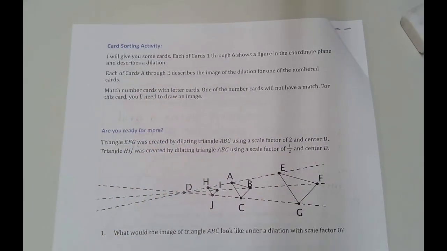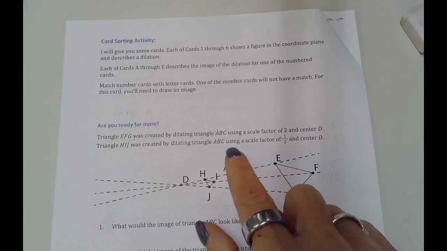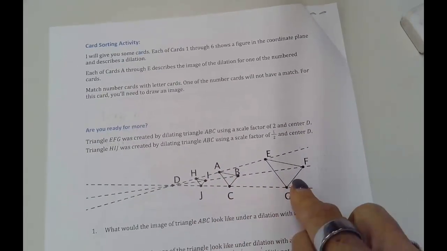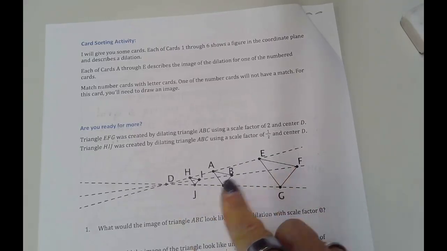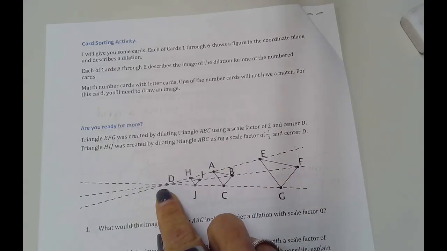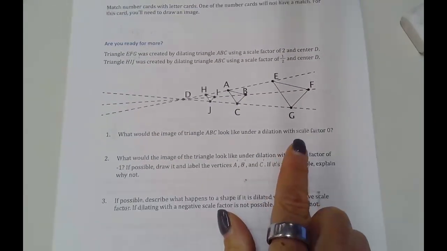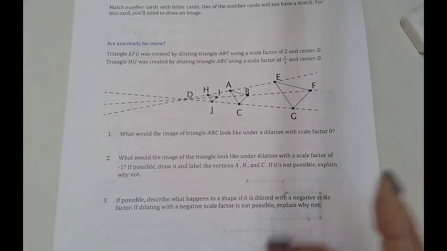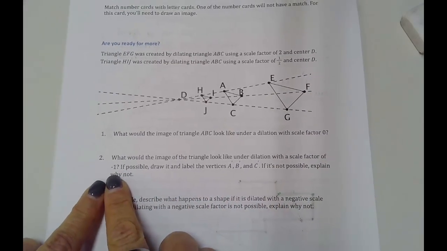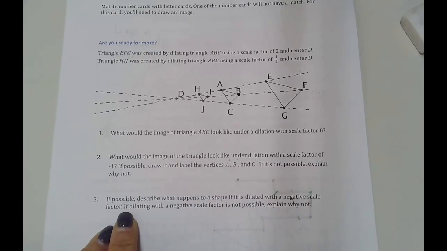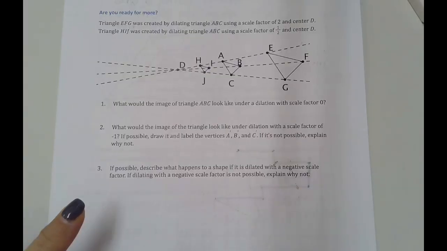If you guys want to try, this one's kind of a challenge. Triangle EFG was created dilating ABC using a scale factor of 2, and HIJ was scaled down. Okay, so it's kind of the same thing we just did, and the center point was D. What would the image look like under a dilation using a scale factor 0? What do you think that would look like? What would the image look like under a dilation scale factor of -1? If possible, can you draw it? And what happens to a shape if it's dilated with a negative scale factor?